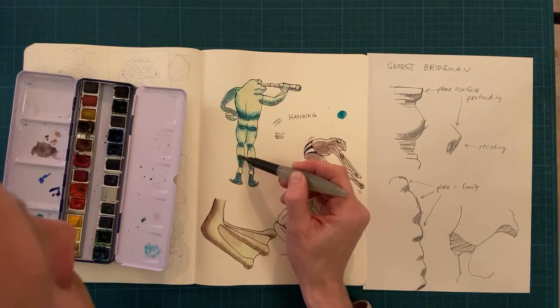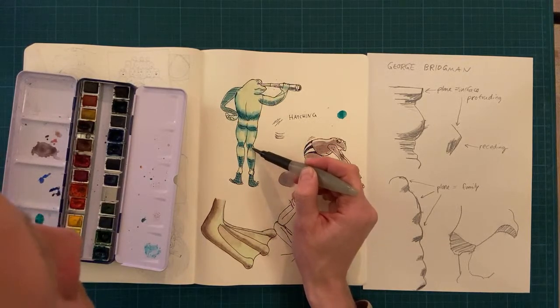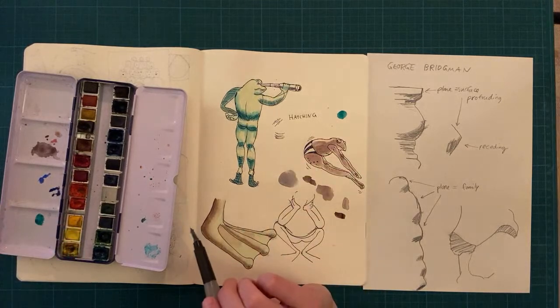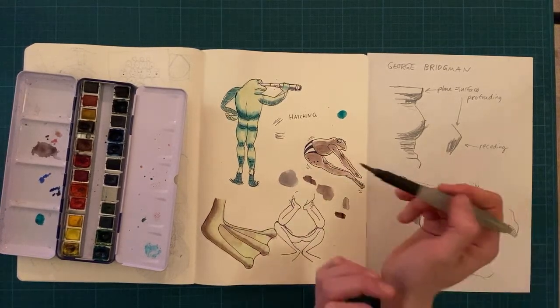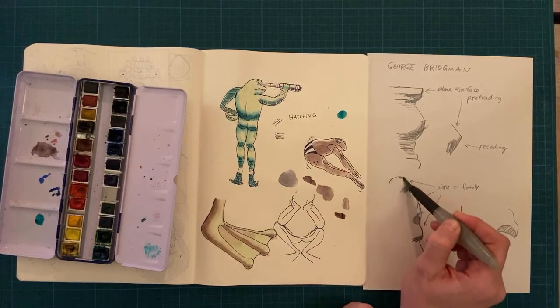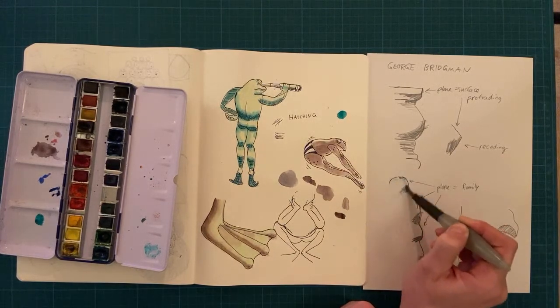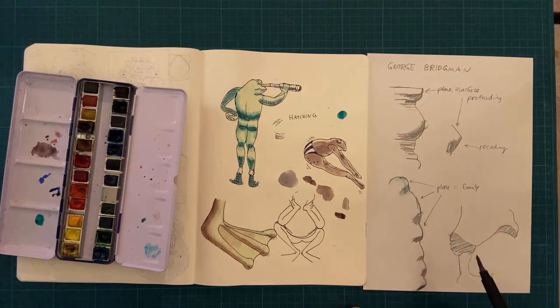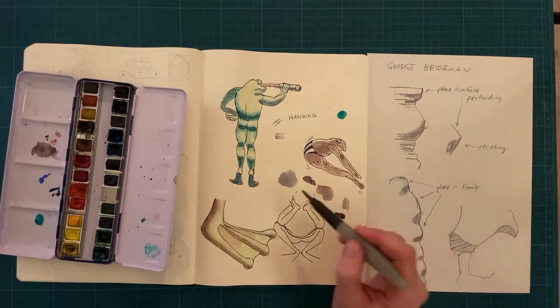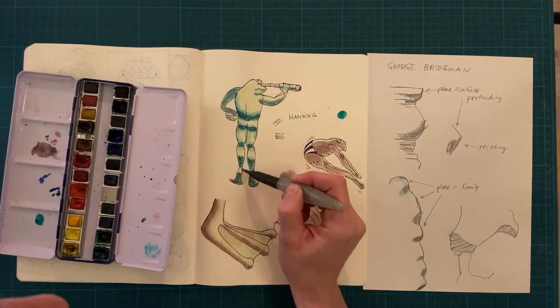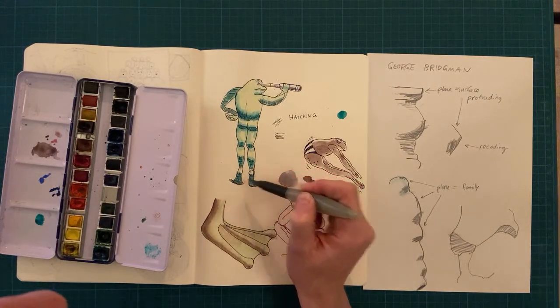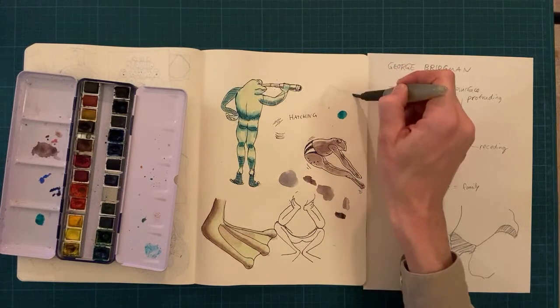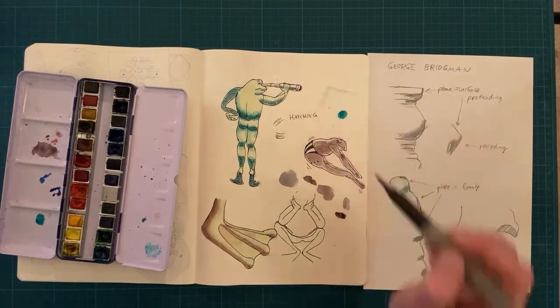So by doing this, I kind of soften the shadows here, because that's how shadows work when they hit an object that's round. Then it's a more smooth transition, while an object that's more squarey would have more sharp transitions.